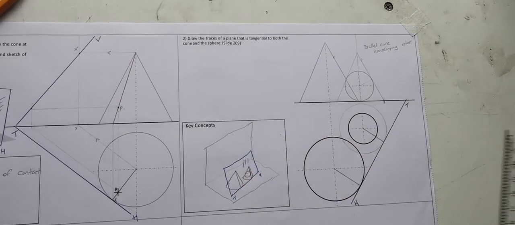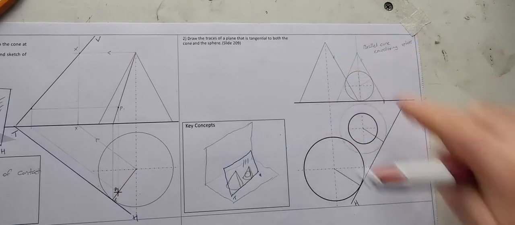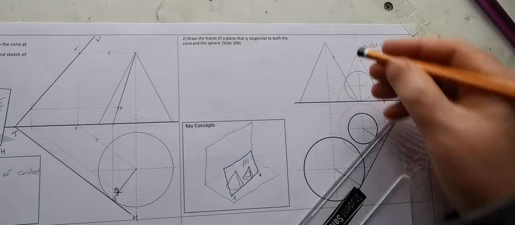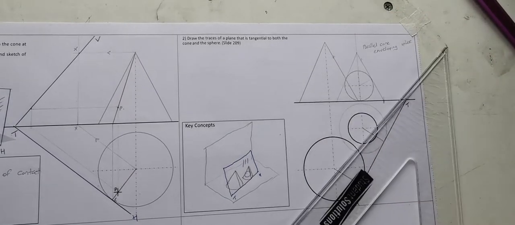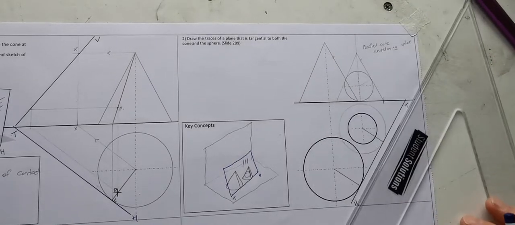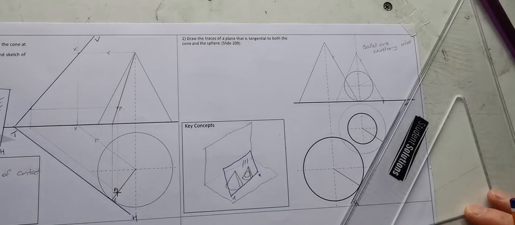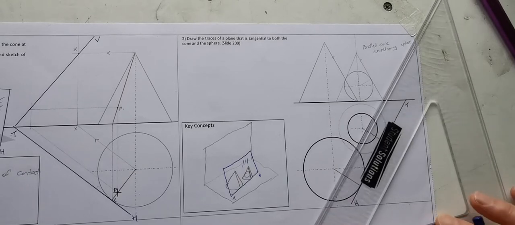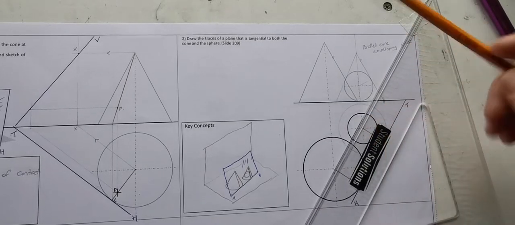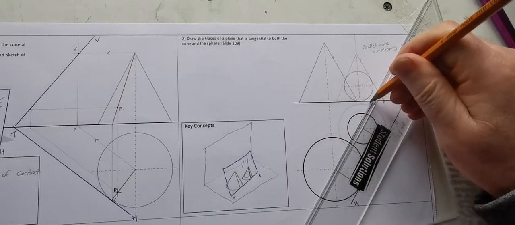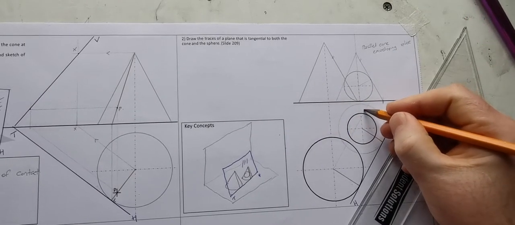And now our next move then is we want to find the vertical trace. So I'm going to just bring in the apex of one of the cones. Doesn't matter which one, I'll work with the top one, with the bigger one. So I'm going to bring that apex in parallel to the horizontal trace into where it hits the XY line. Just put an arrow on that there.